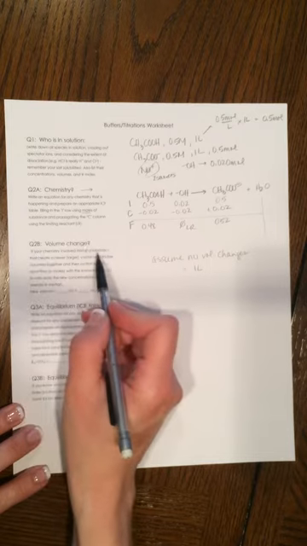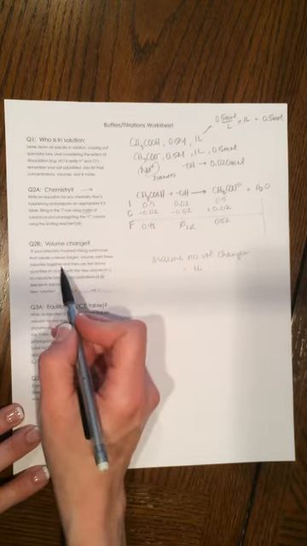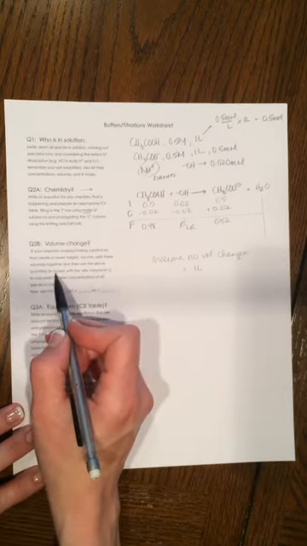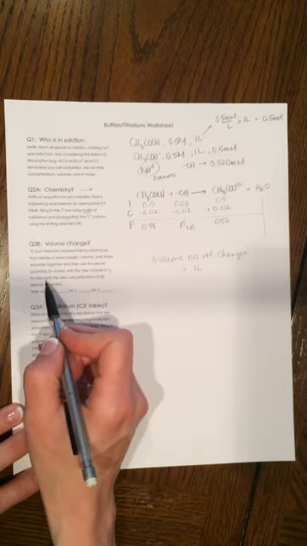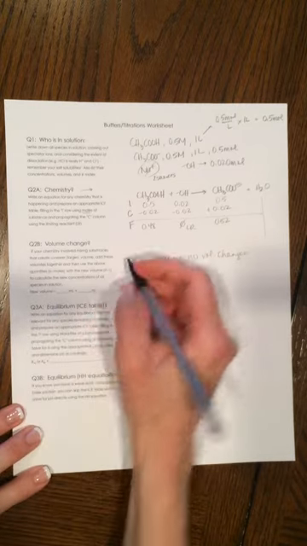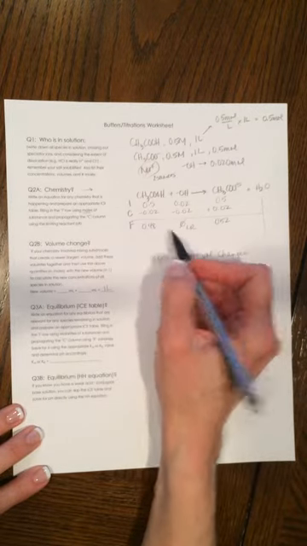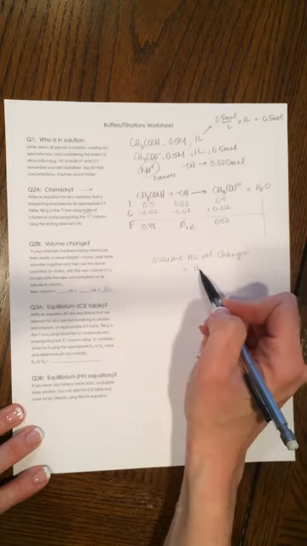Because this says if your chemistry involved mixing substances that create a new larger volume, add these volumes together, and then use the above quantities in moles with the new volume in liters to calculate the new concentrations of all species. Well, we didn't add things together, but our new volume is still the same as the old volume, which is 1 liter. We get concentrations by taking moles over liters.